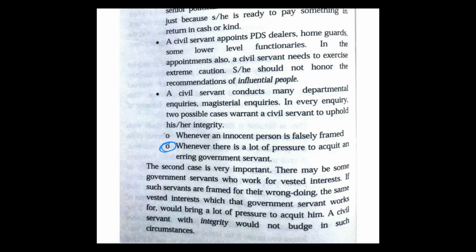जब आप ब्यूरोक्रेसी में जाओगे, आपके ऊपर बहुत प्रेशर रहेगा टू अक्विट, बरी कर देना एक गवर्नमेंट सर्वेंट who is charged of something, of a corruption or something, and you are inquiring it because of influential people. There will be a lot of pressure. So there also your integrity will come into play.